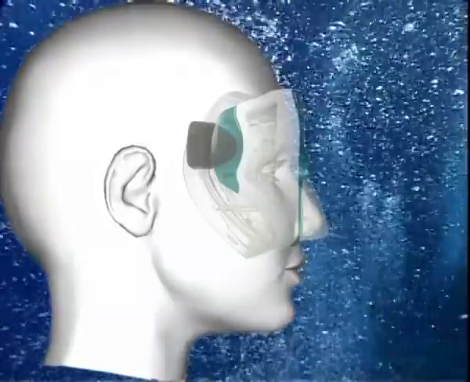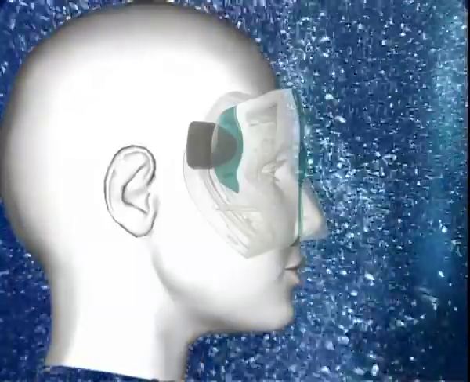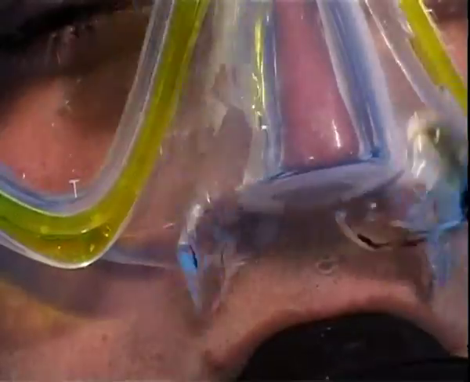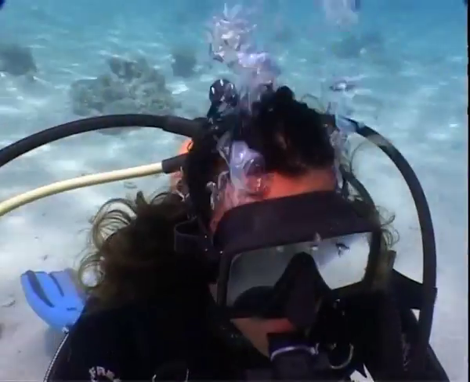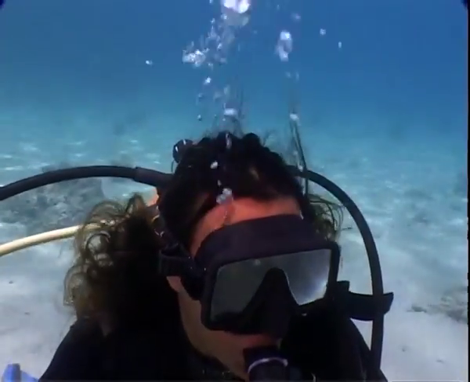This depression causes the delicate tissues, such as the ocular conjunctiva capillaries, to break, leaving the eyes literally injected with blood. In order to prevent these problems occurring, remember to equalize in the first few meters of the descent and blow a little air out through your nose.